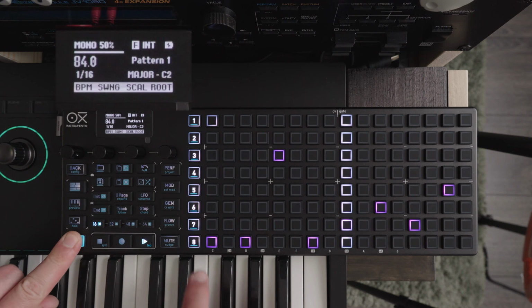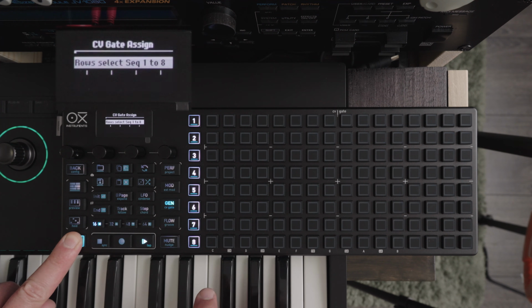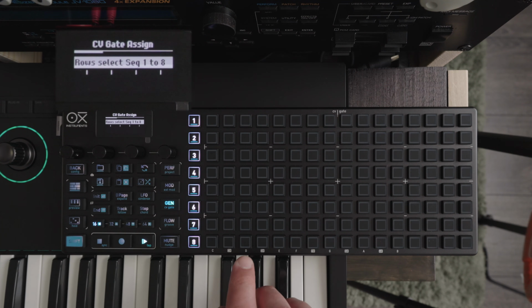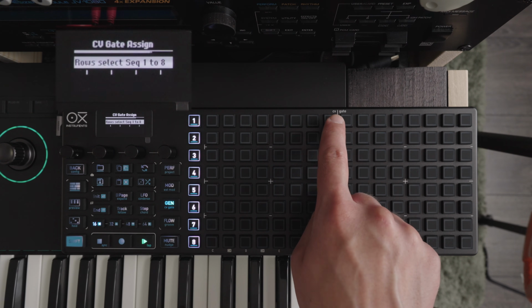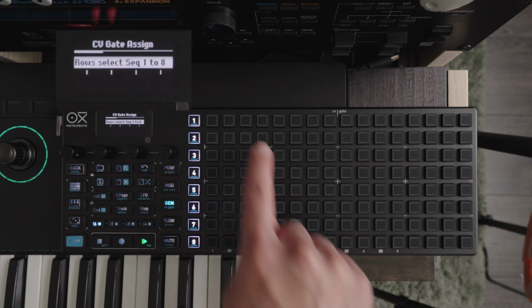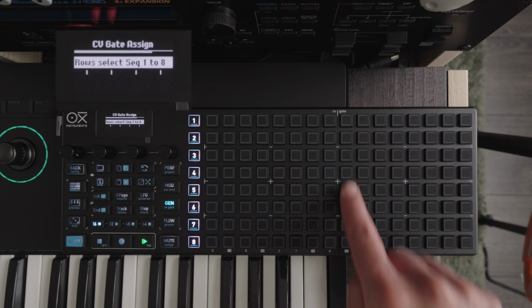So we'll hold Shift and press the Gen and CV gate button here to get to the CV and gate matrix. What you're seeing here is an empty grid, and the way this works is that you have your 8 CV outputs on these 8 columns, and your gate outputs on these 8 columns.